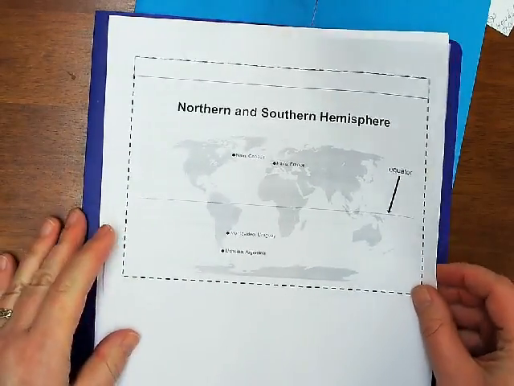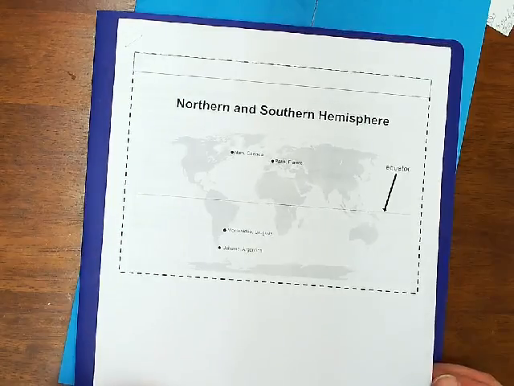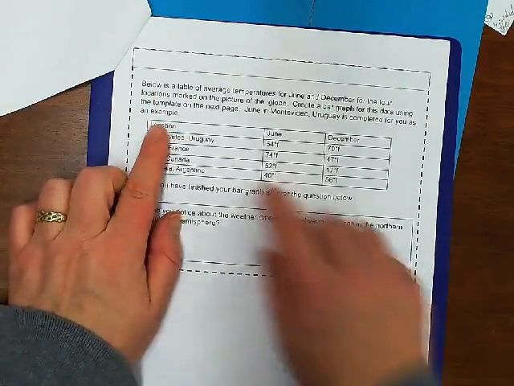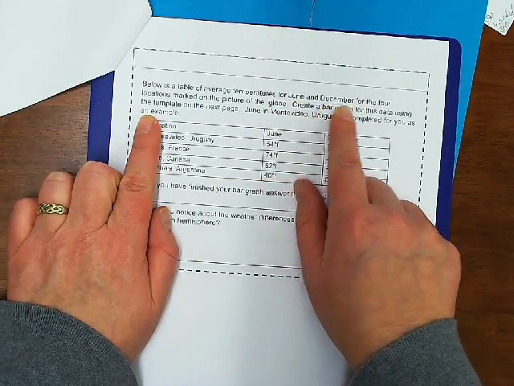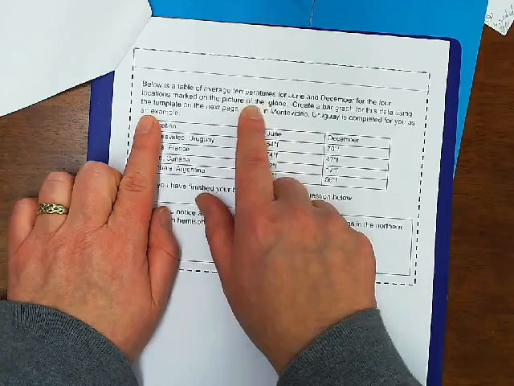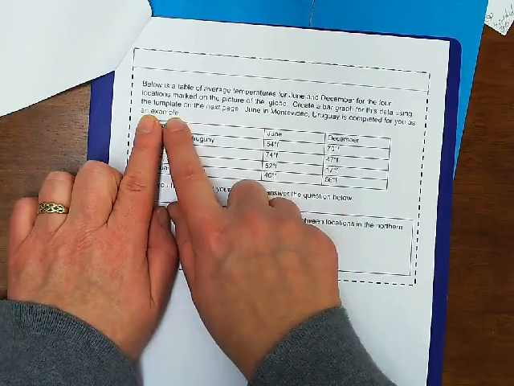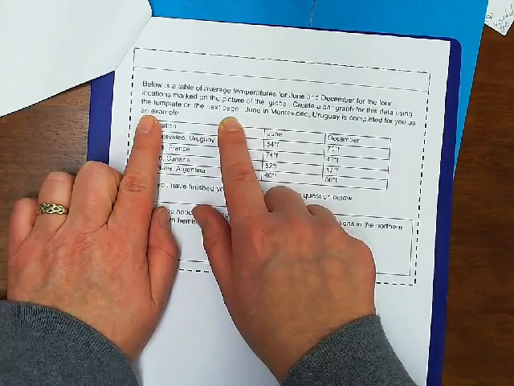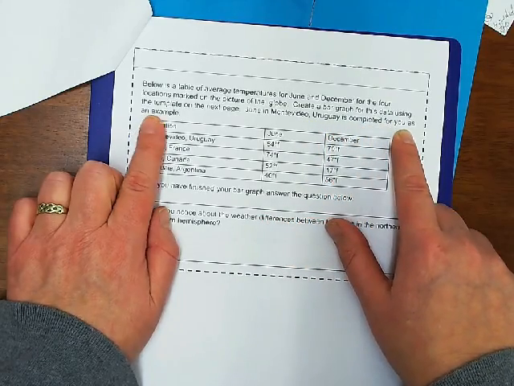Now that you've looked at that map real well, you're going to go to the second part. This is the second page. Yours will probably be stapled, like so, just so we're keeping it all together. Now, you're going to go to the second page and read the directions. Below is a table of average temperatures for June and December for the 4 locations marked on the picture of the globe, the ones we just pointed out. Create a bar graph for this data using the template on the next page. June in Montevideo, Uruguay is completed for you as an example.